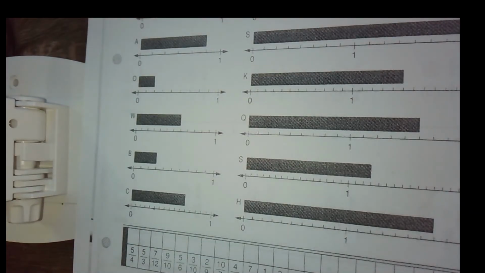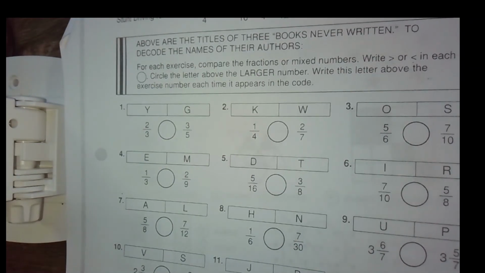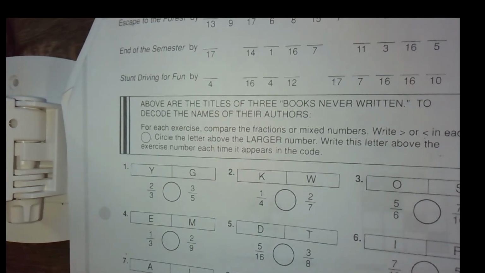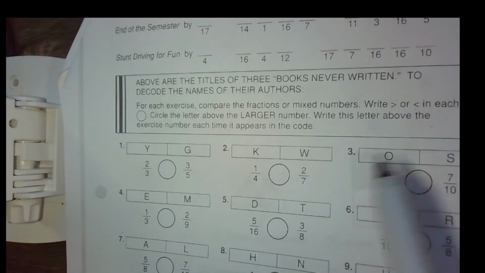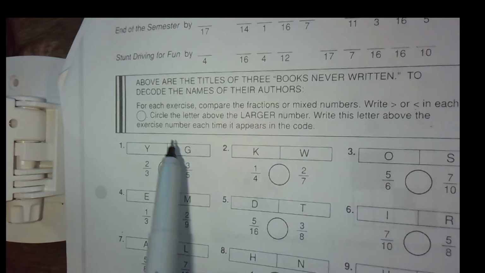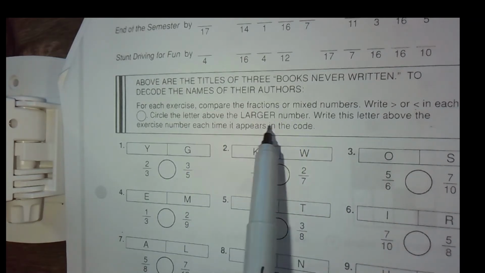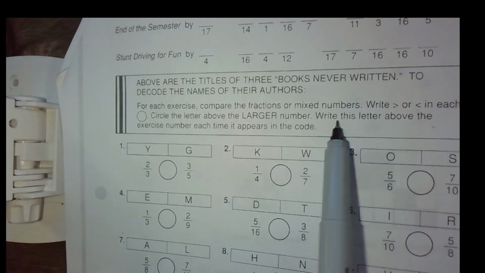Okay. Let's look at the one that's on the back of that one. This has several puzzles at the top, but what you're supposed to do is compare the fractions or the mixed numbers by writing a greater than or a less than in each of the circles. Then it says circle the letter above the larger number. Write this letter in the exercise each time it appears in the code.